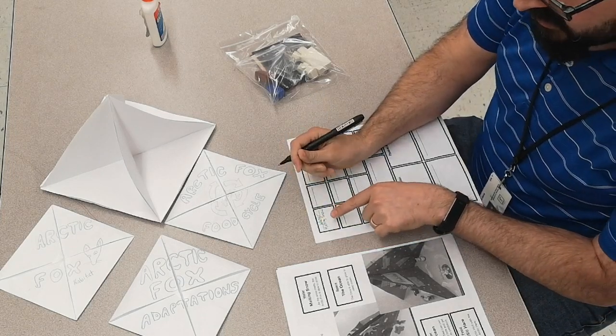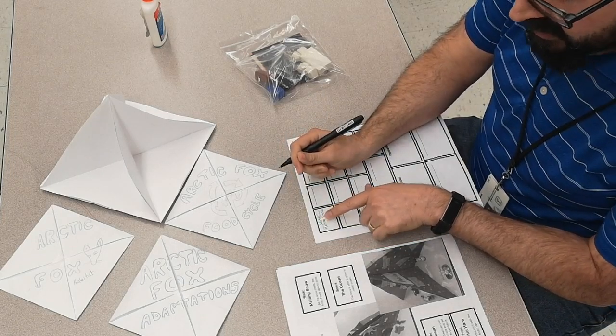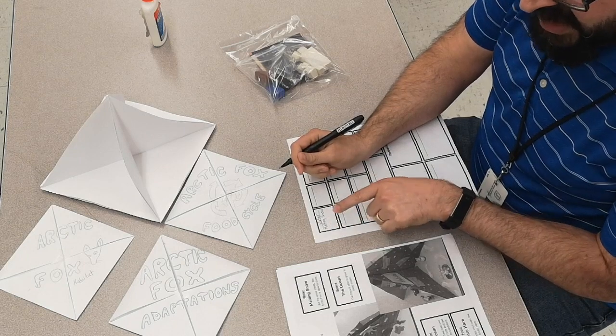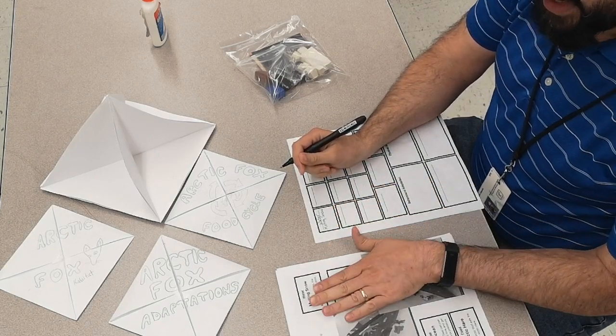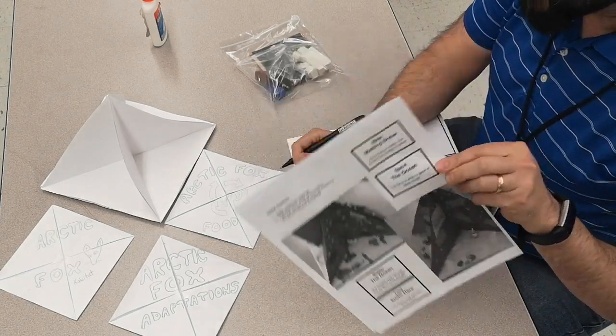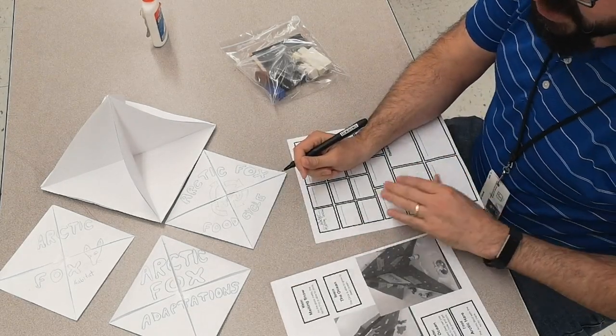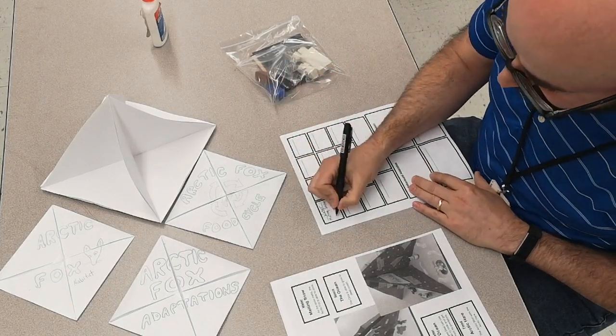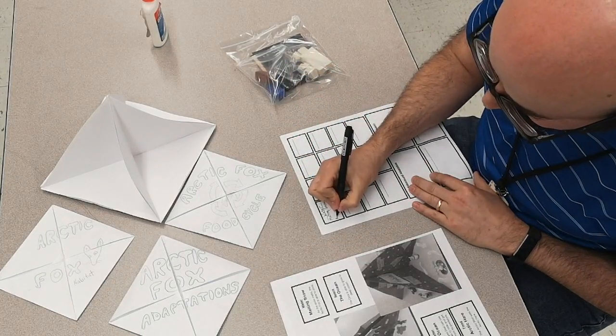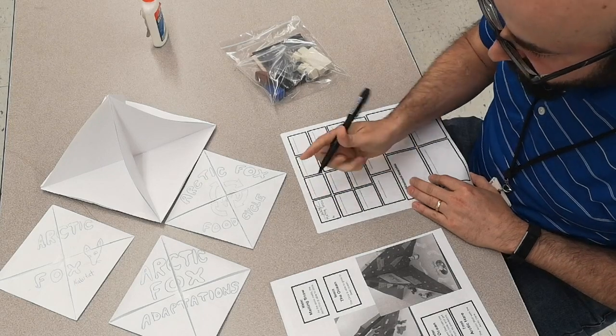So I've got the underlined heading, a description underneath, and then I can include a little bit more information here. The example that I have in the example sheet says, as the snow melts, the Arctic fox is able to drink. And I think I'm going to include that information. I'm going to write that a little bit smaller than the melting snow.